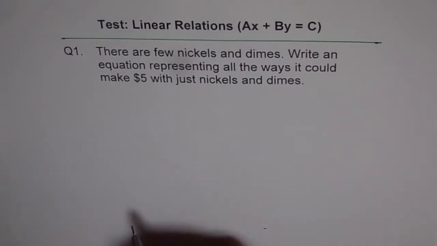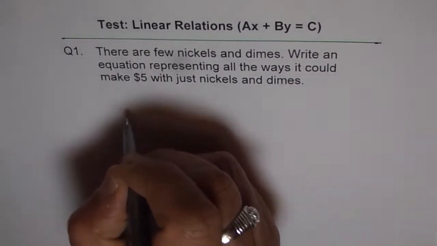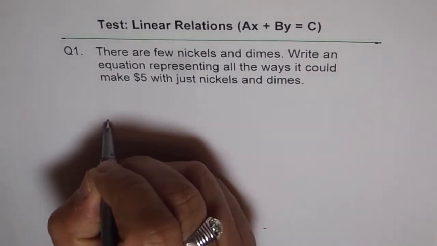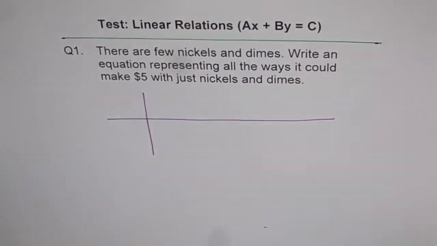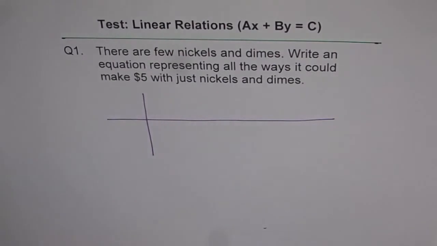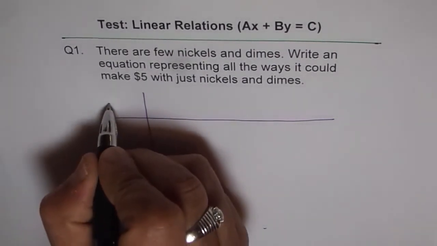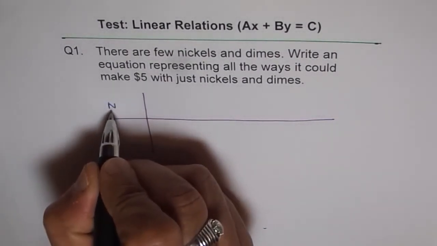So let's try to make a table of values and figure out how many nickels and how many dimes will make $5. Let me make a horizontal table first. In this table we'll write nickels, let's say with symbol n.